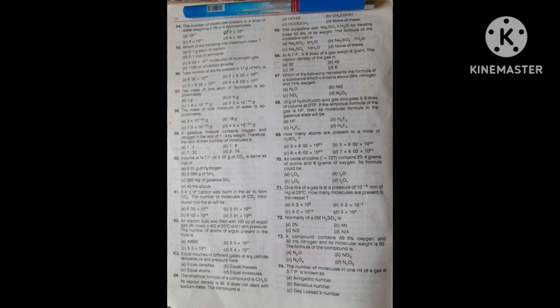N2O5 means 14 into 2, 28, plus O5 means 16 into 5, 80. 80 plus 28 means total 108. In 108 gram, 28 gram is nitrogen. Then in 100, how much? It will become roughly 26%.